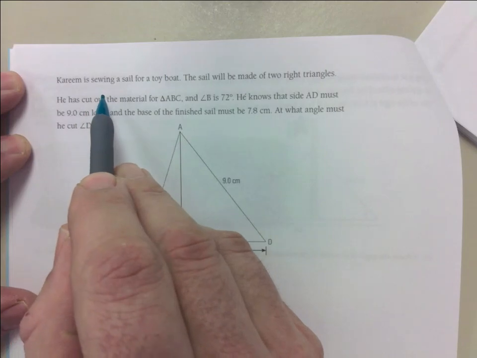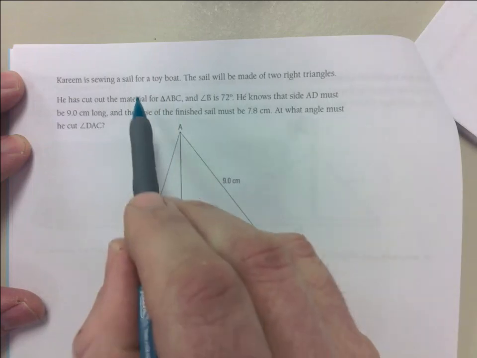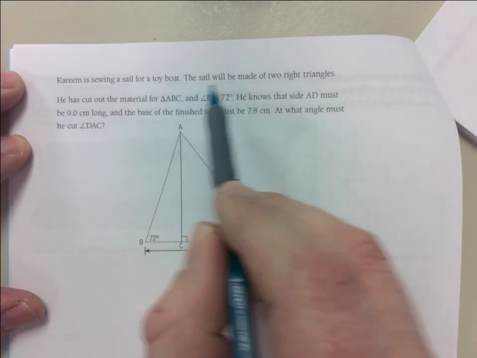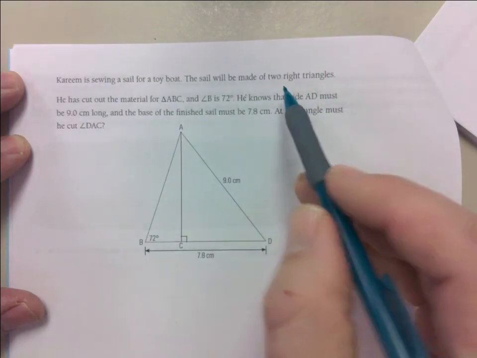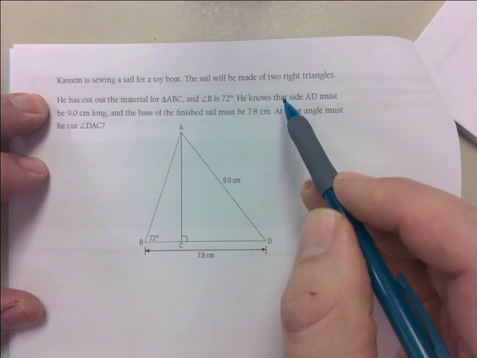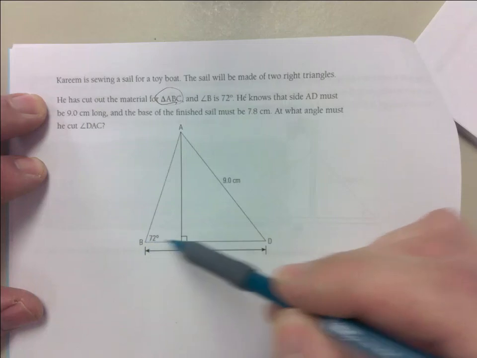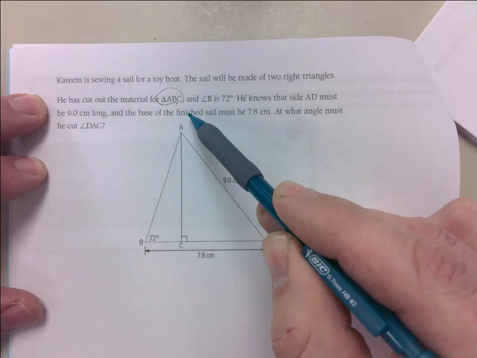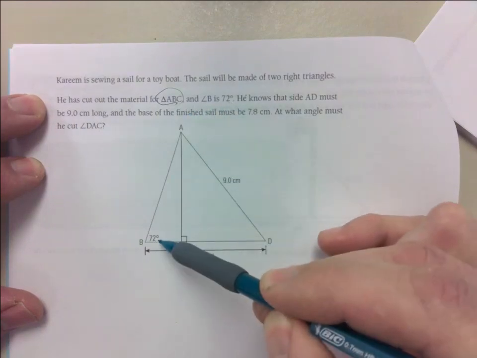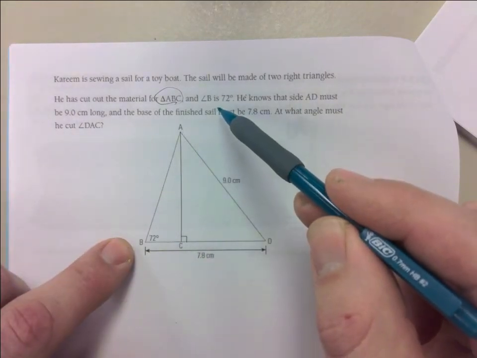Just laugh. Anyways, so here we have a sail for a toy boat, right? There's two right triangles, no surprise there. He has cut out the raw material for triangle ABC. So ABC is this triangle right here. And angle B is 72 degrees. It's already labeled. It won't always be labeled, so be okay with that.